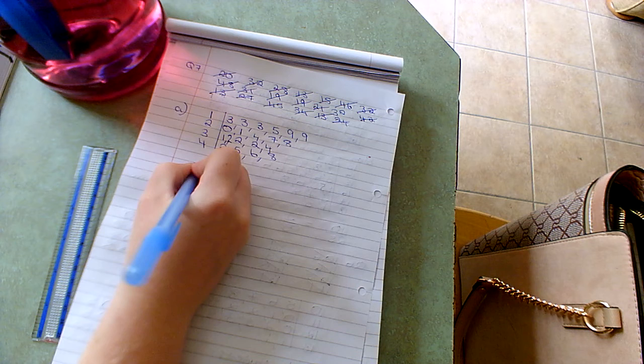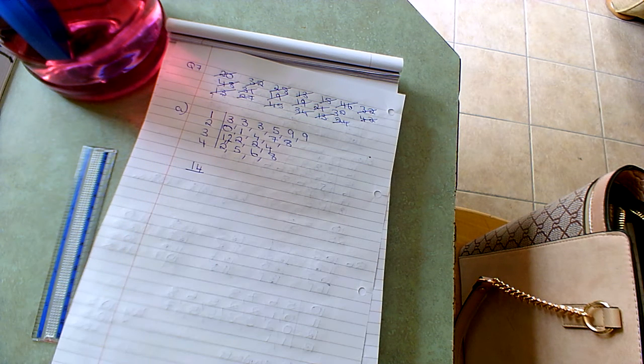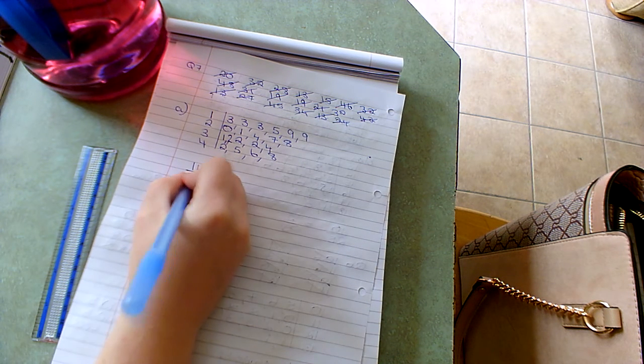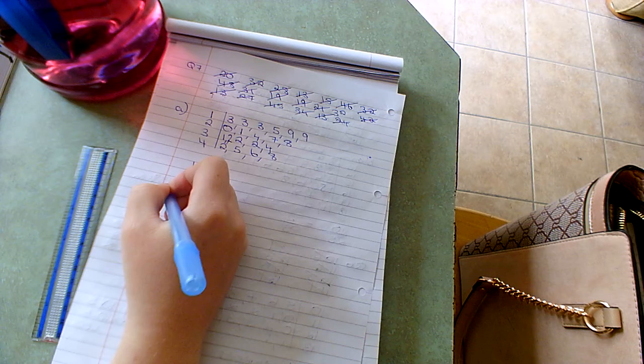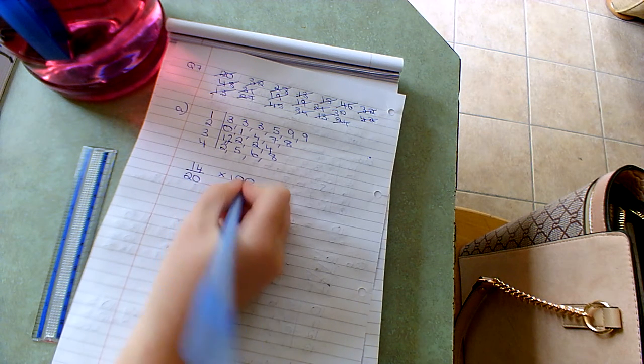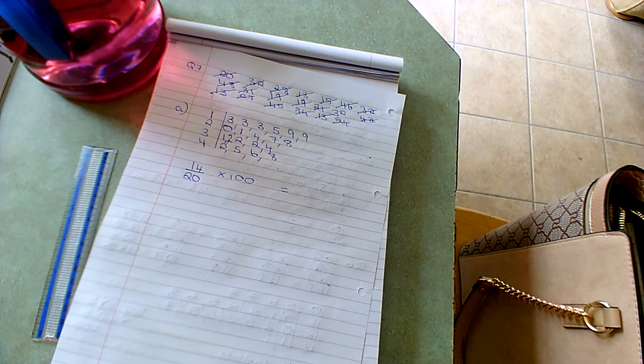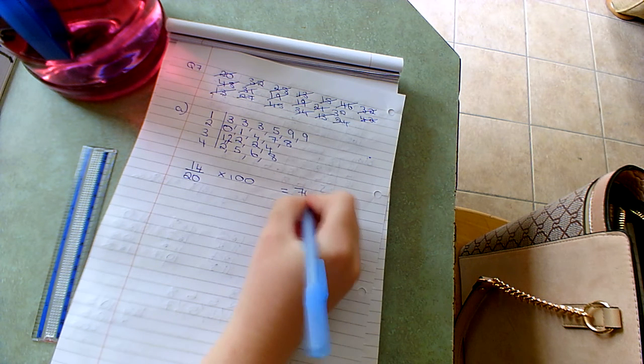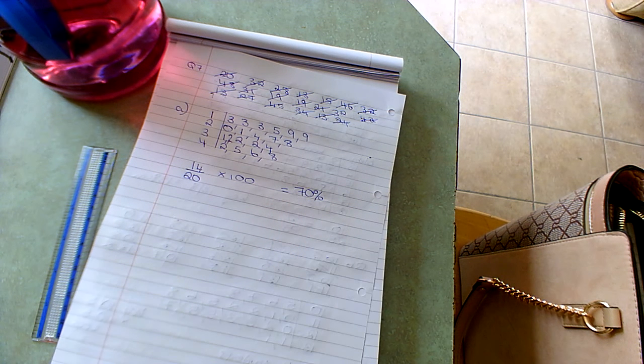So I have 14 out of my total. Okay, so I was told there's 20 people in the lineup at the start of that question, and I was asked for percentages, so I need to multiply by 100, okay, and then I'm going to put that into my calculator and I get 70%, and that's question 7 completed.